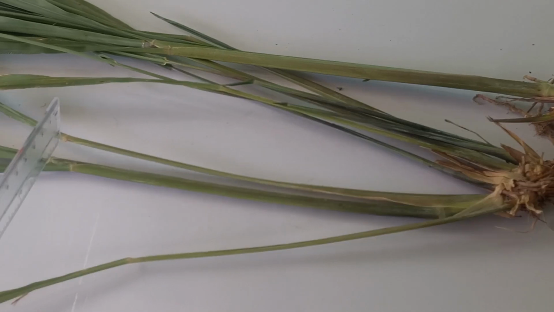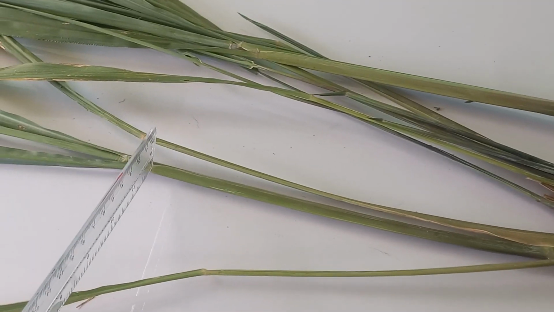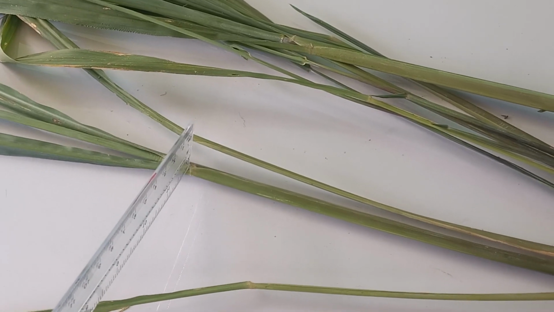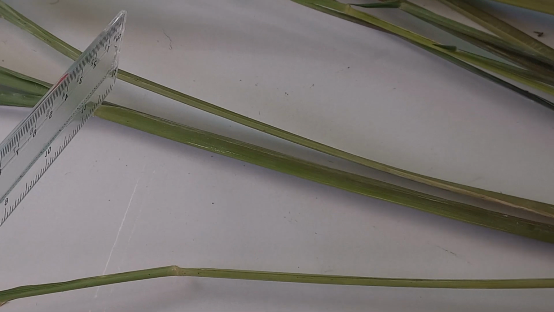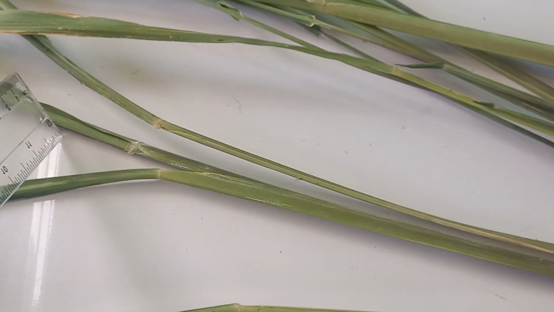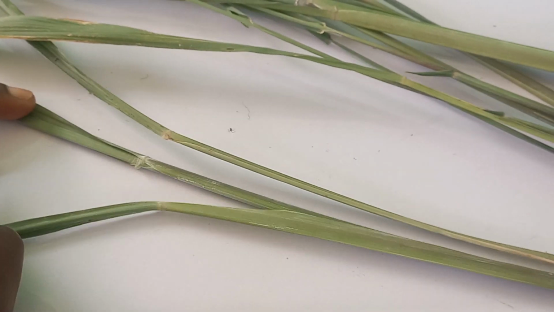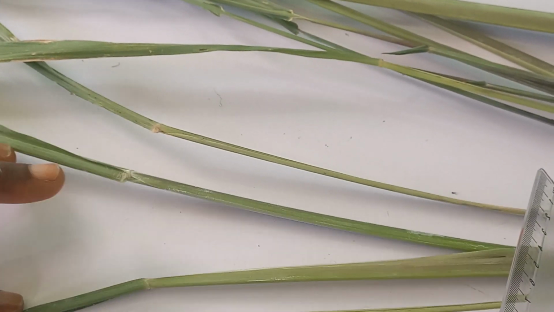Ligules can easily be mistaken as points where the nodes are. Here is a ligule, leaf ligule. It's not a node. Here is a leaf ligule. It's not a node. The node of this leaf, when the sheath is pulled away, the node is here.